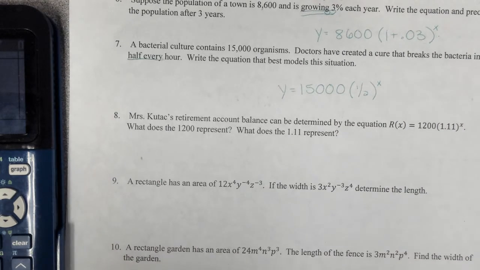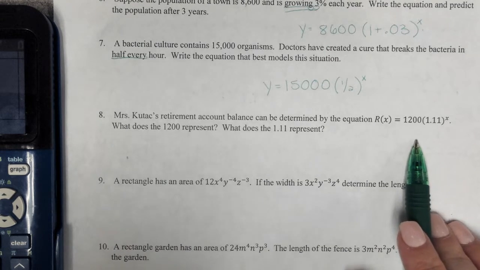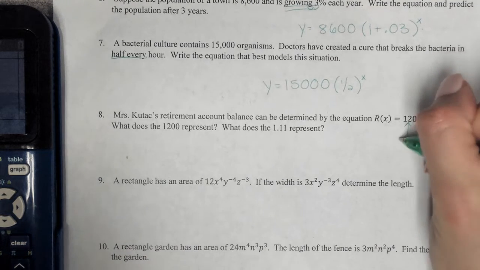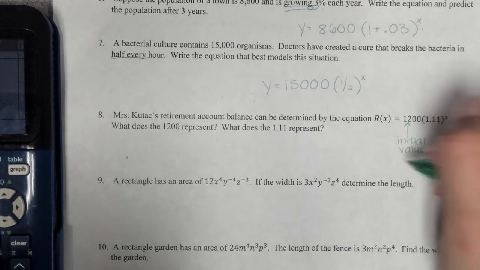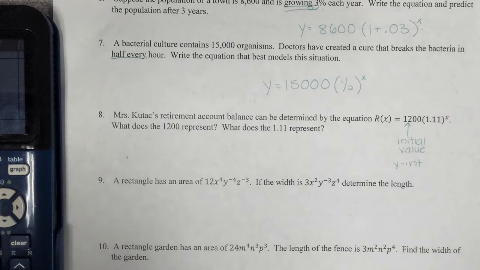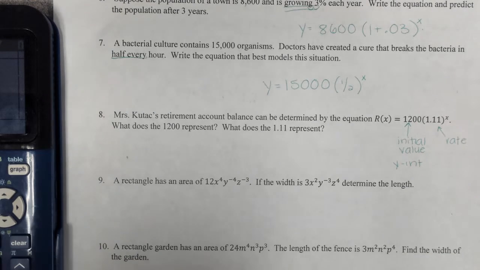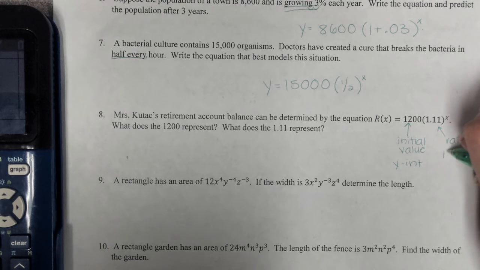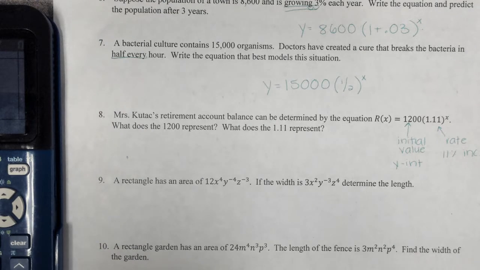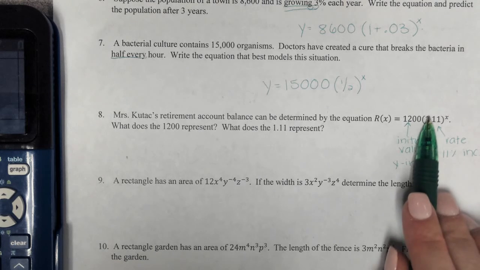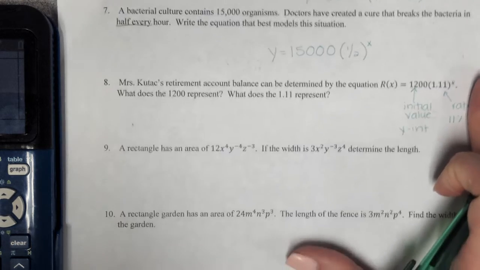Ms. Kutach's retirement account balance can be determined by this equation. What does the 1,200 represent? This is your initial value, which is also your y-intercept. Okay? This 1.11 is the rate, and this means it's an 11% increase. You look to see how much greater it is than 1. So this could be broken down 1 plus the 0.11, so it's 11% increase.